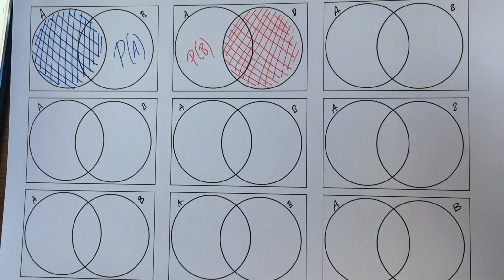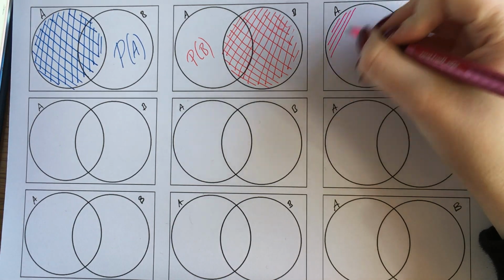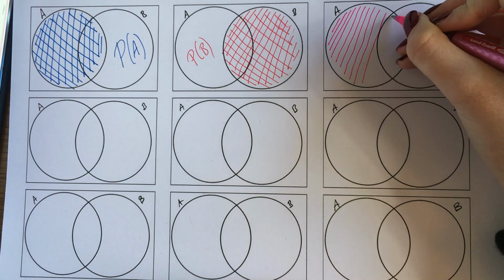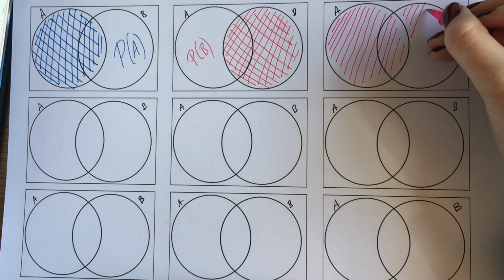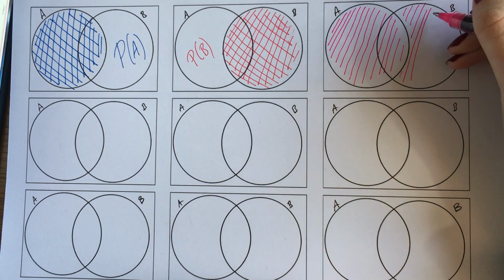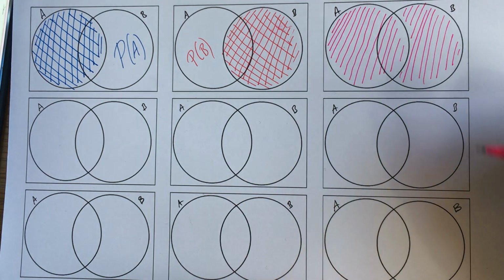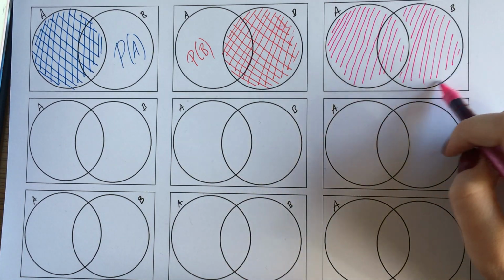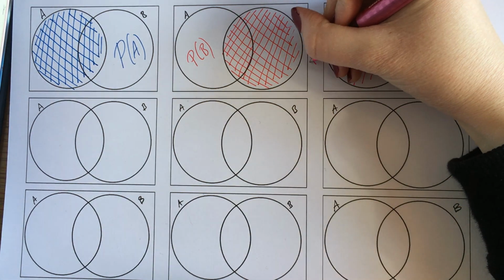So our next one is, what colour do I want? Pink. So it's the entirety of the 2 circles coloured in. So this is the probability that either A occurs or B occurs, or both, but one or the other occurs.